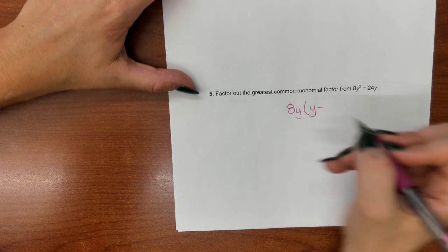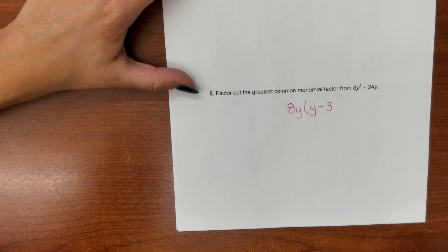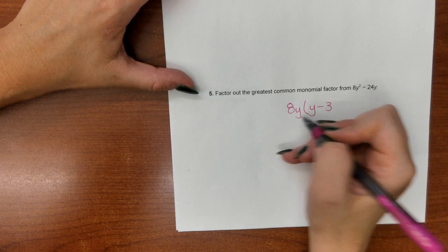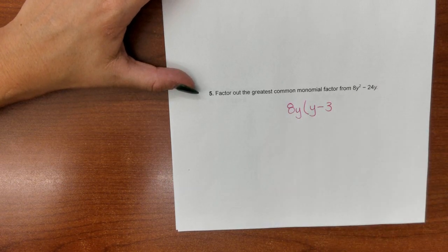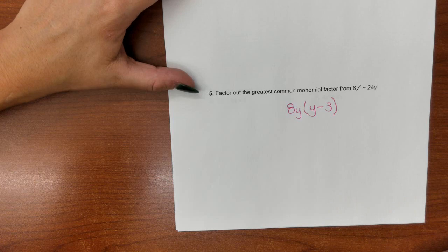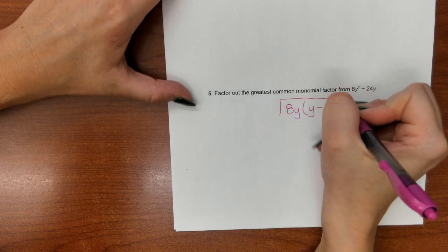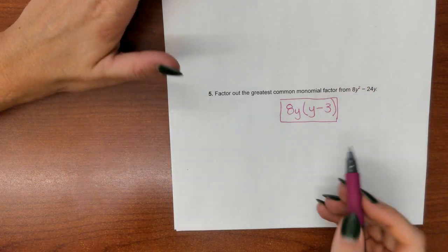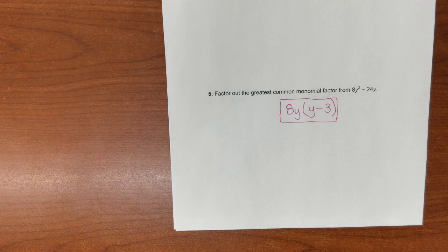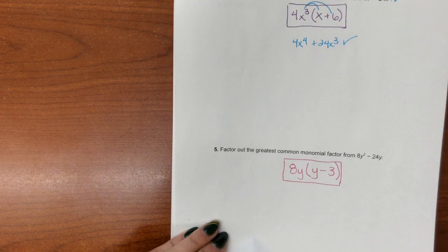Minus 24 and 8 is 3. If I had 1y and I took 1y away, there's no y's left, so I'll be left with this: 8y times y minus 3. Okay.